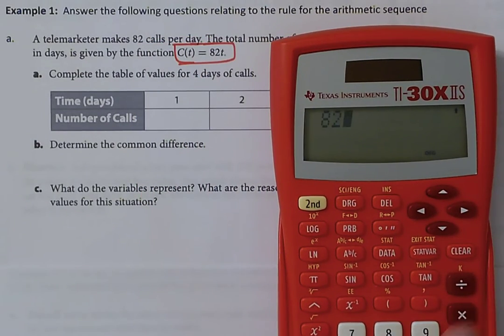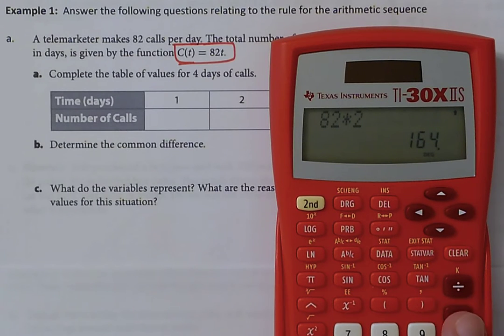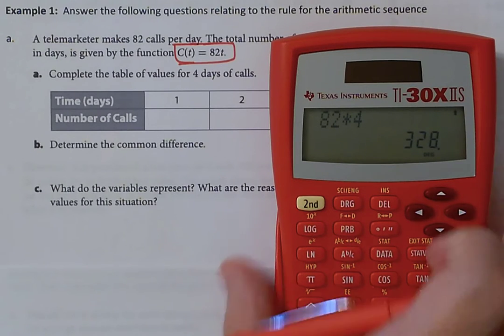If we do 82 times 1, we get 82. 82 times 2, we get 164. 82 times 3 is 246, and then 82 times 4 is going to be 328.